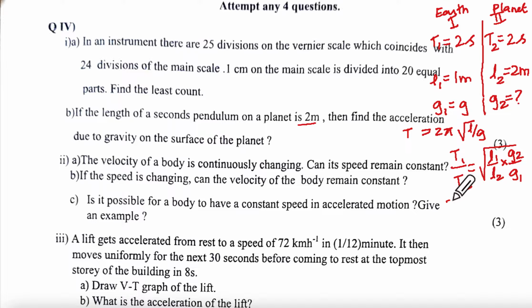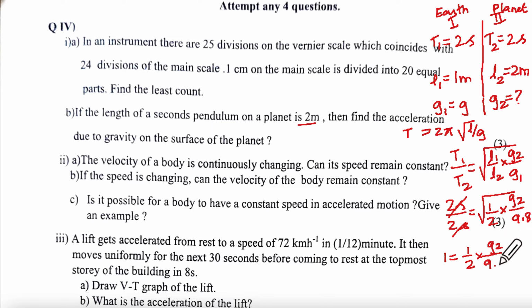So T1 is 2 seconds, T2 is 2 seconds, which is equal to under root 1 meter upon 2 meter into G2, we do not know, and G1 is, let us say, 9.8. Okay, this got cancelled. So if you square, you will have 1 equal to 1 upon 2 into G2 upon 9.8. So our G2 comes out to be, this goes that side.